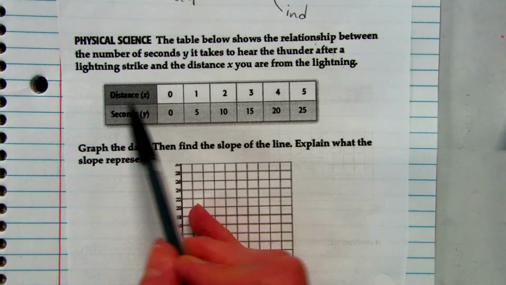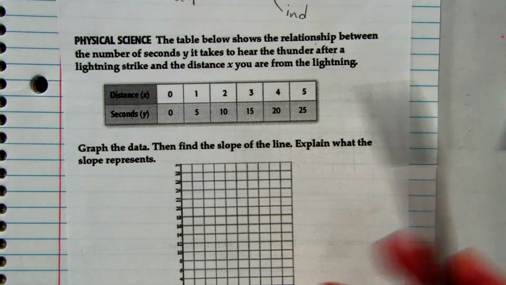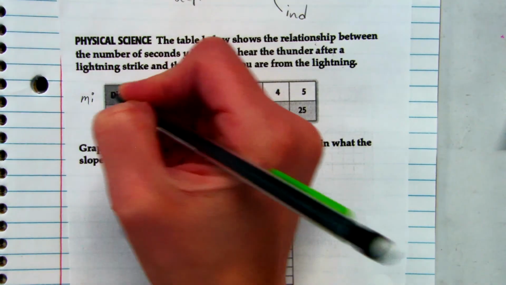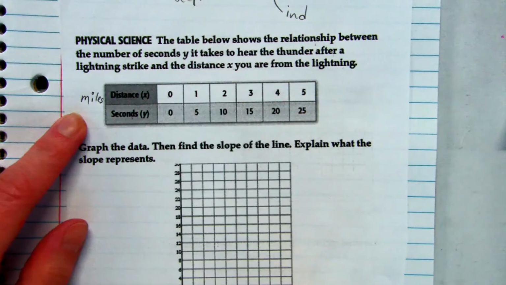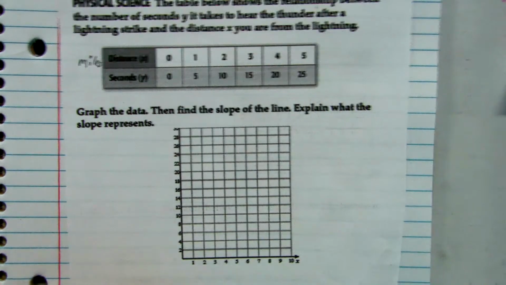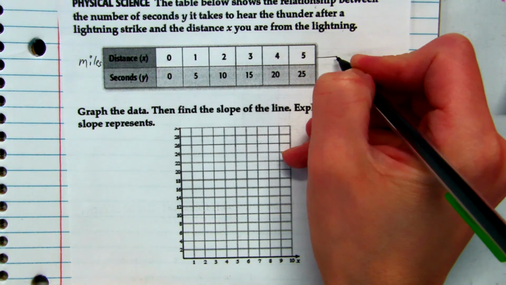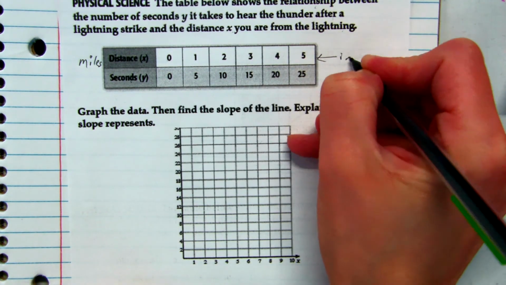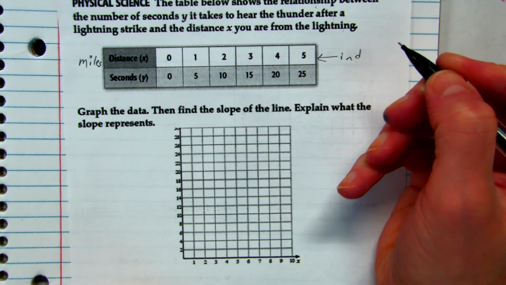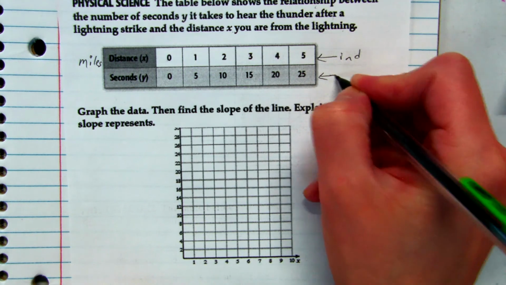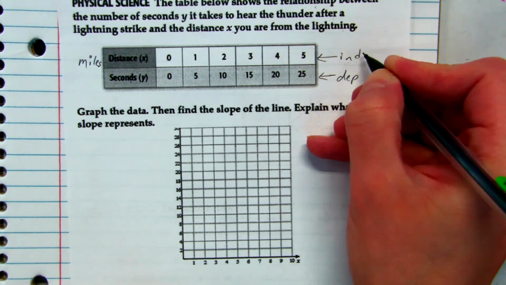Right, I'm just trying to figure out what the distance is measured in, kilometers or miles. Let's just say it's miles. I'm not sure that's accurate, but they didn't have that in the problem, so we're going to add that in just to have a label. So yes, the distance on this is actually going to be independent, because how far away it is just how it happens. But the time it takes you to hear it depends on how far away it is.